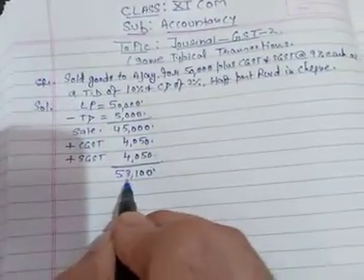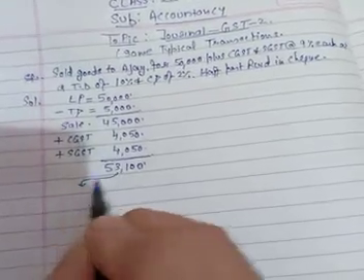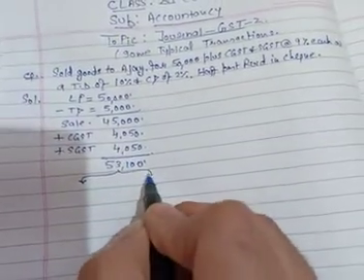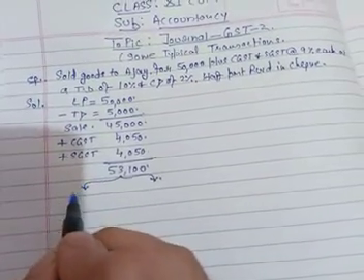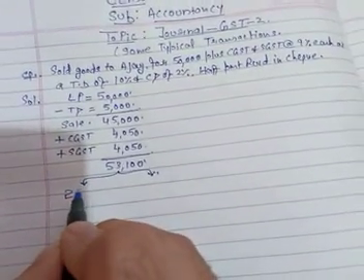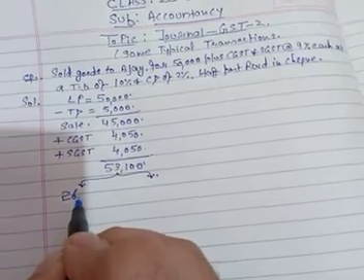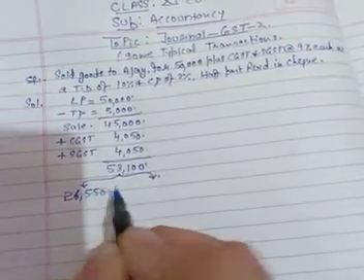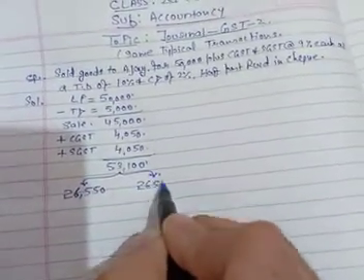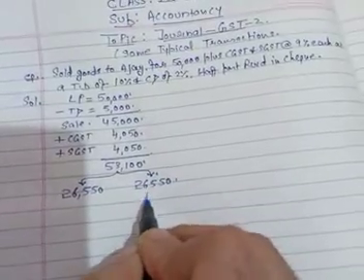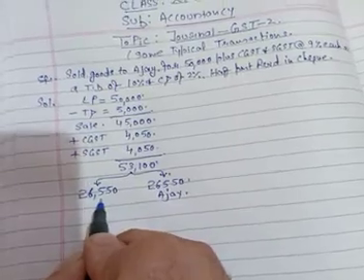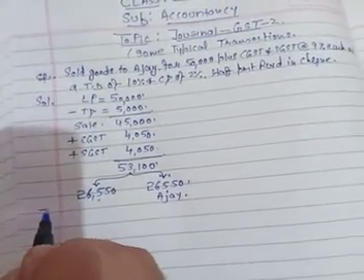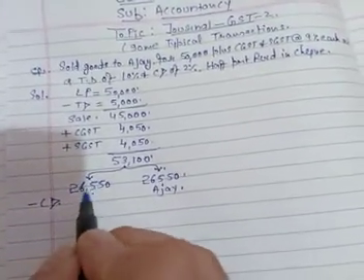Out of this, half is cash sale, half is credit sale. So half of this comes out to be 26,550. This will be for Ajay. And now regarding the cash sale, because we are receiving check for this, cash discount will be allowed here at the rate of 2%.